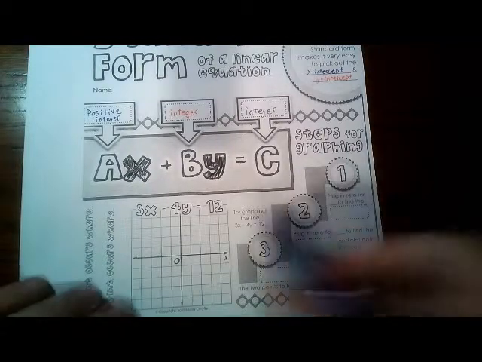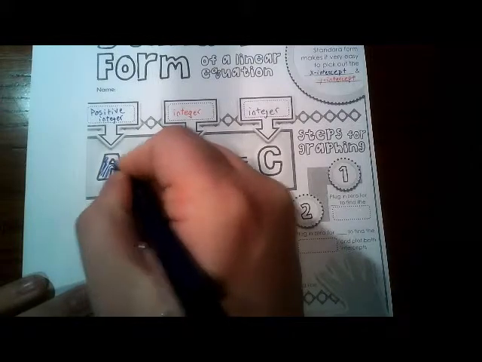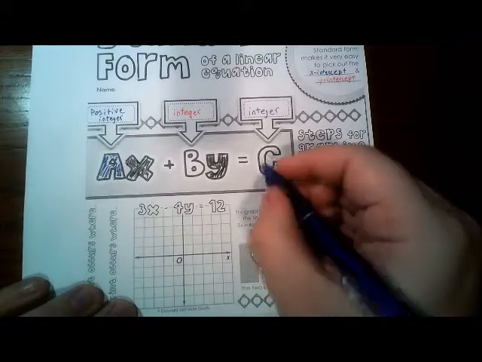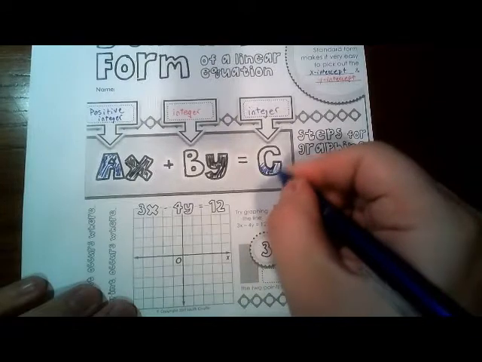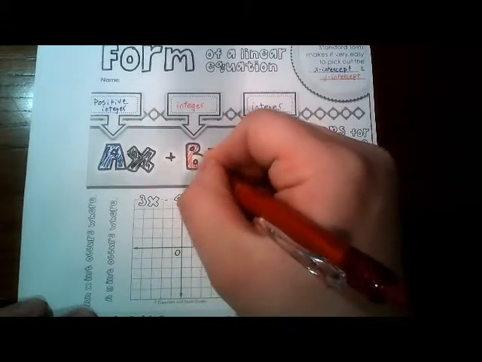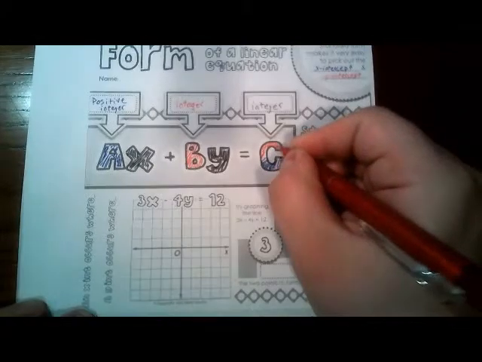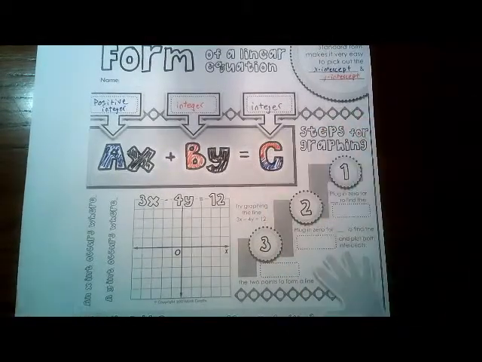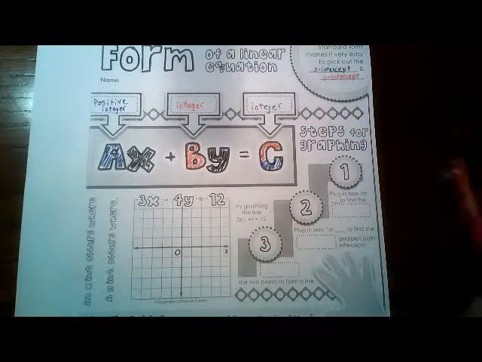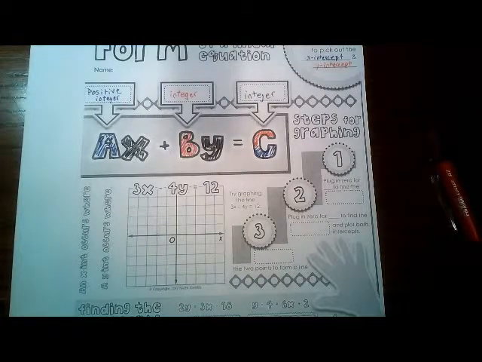So feel free to doodle in these letters however you see fit. Since I'm doing the y-intercept in red, I'll do my B. C helps you find both intercepts, so I'll make it both red and blue. And now we're going to go over the steps, and why this is such a useful part of graphing.